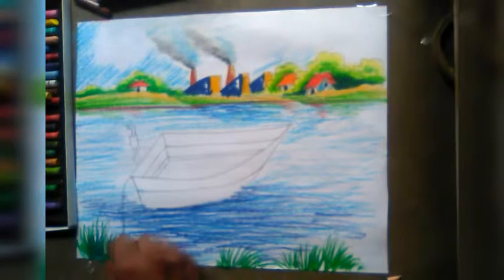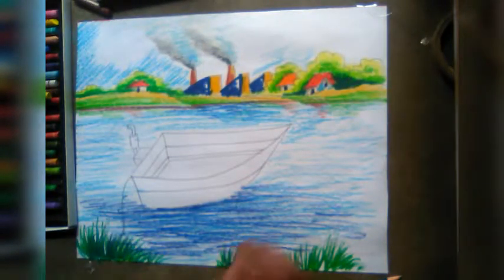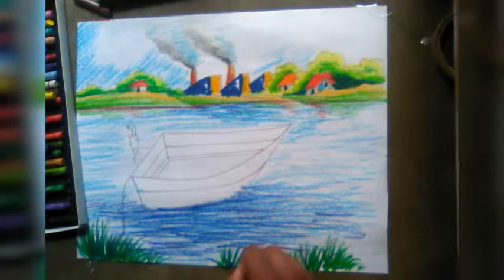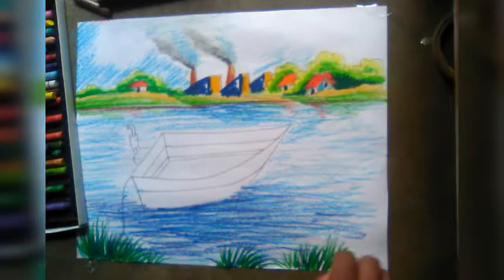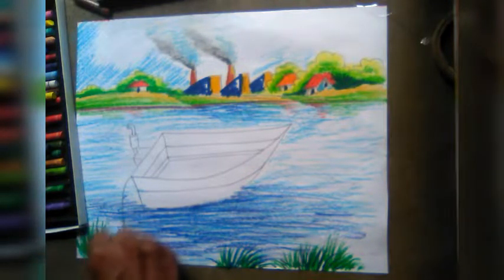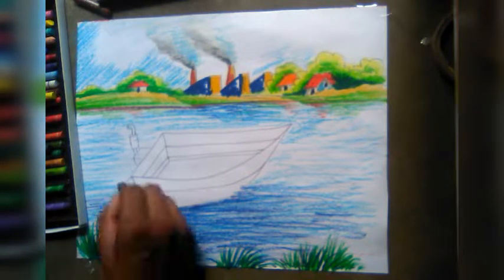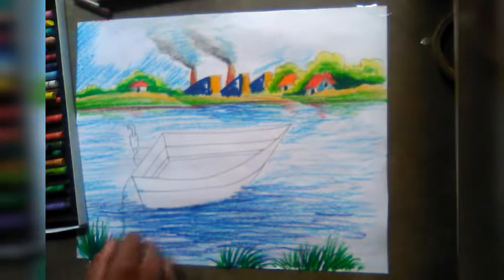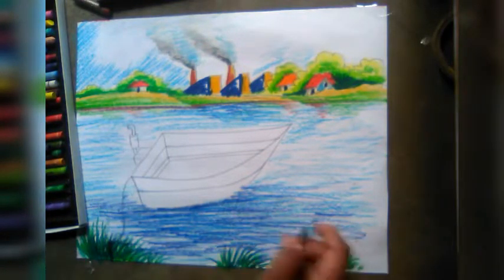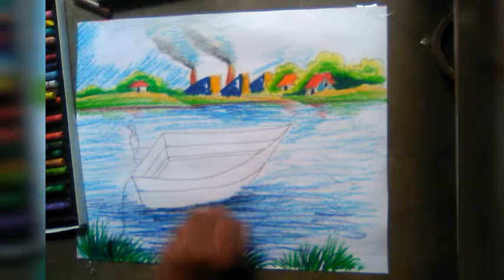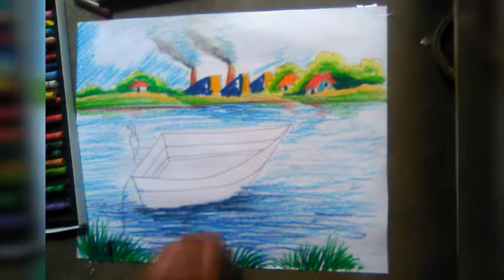This is Prussian blue, also it is black. This is the pillar, so I color it black. It is not necessary to color this. You also use black color as the shadow of this boat on the water.